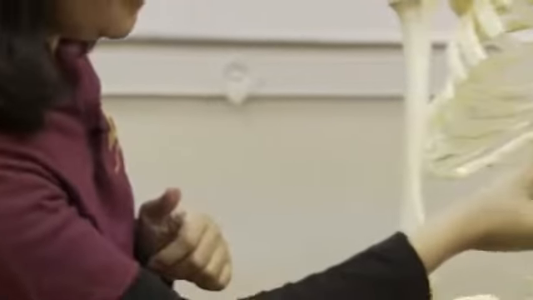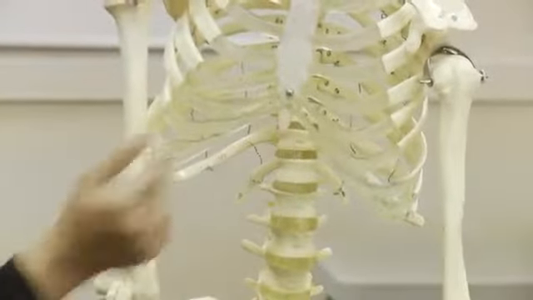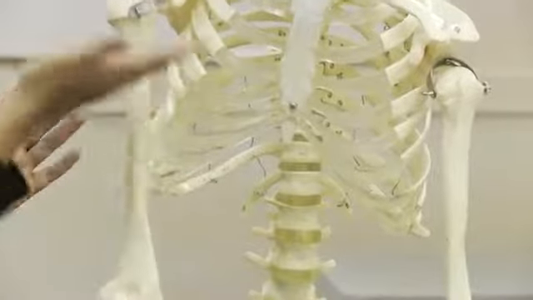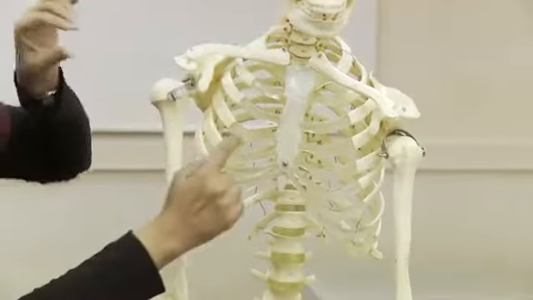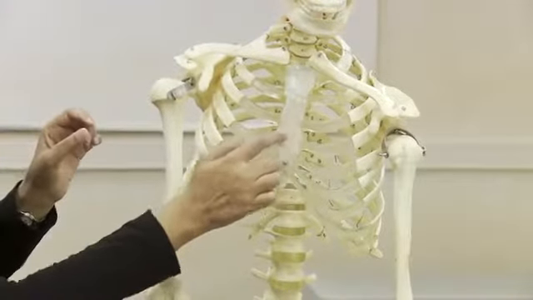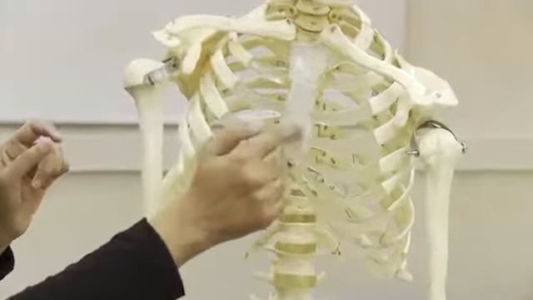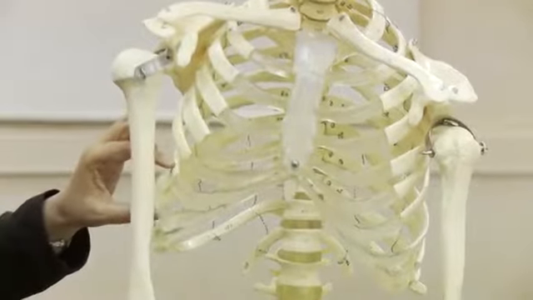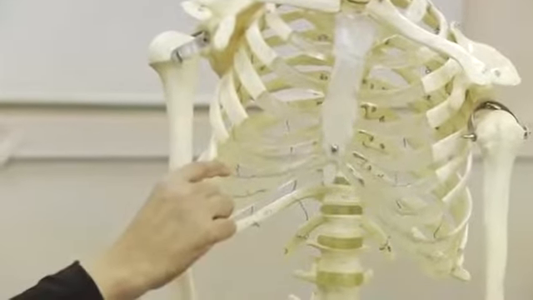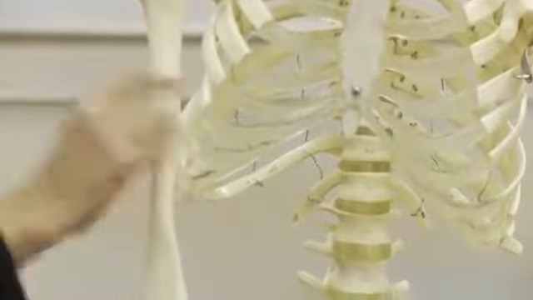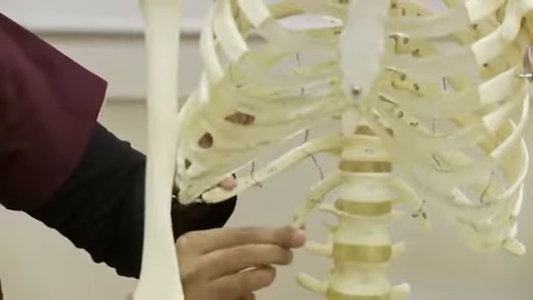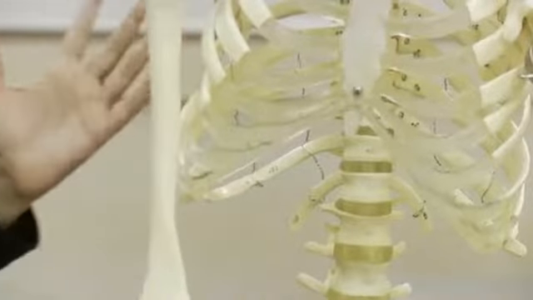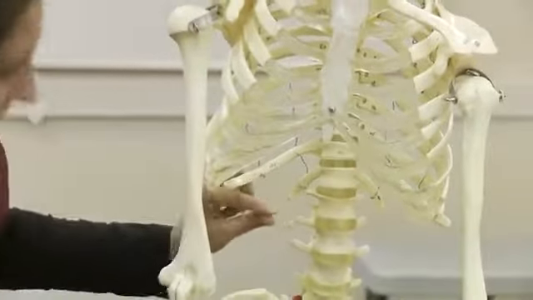It is located here in the center. And this is the xiphoid process. After that, there are so many ribs, so we have to remember these. These are the true ribs, which are attached to the sternum. And these two pairs are false ribs. And these two, you can see, they are floating. They are not attached to anyone. They are hanging. It means they are floating ribs.